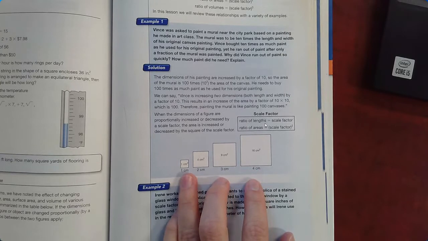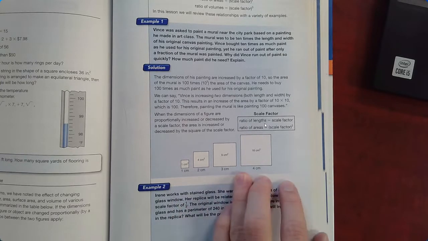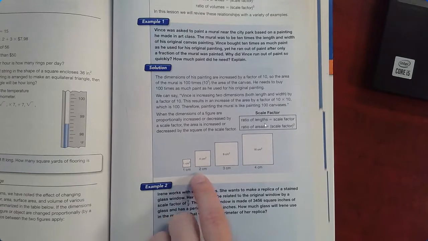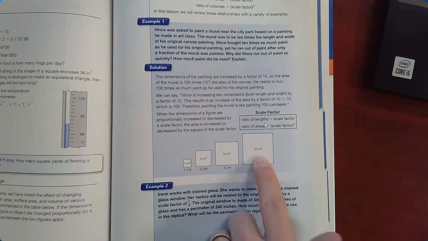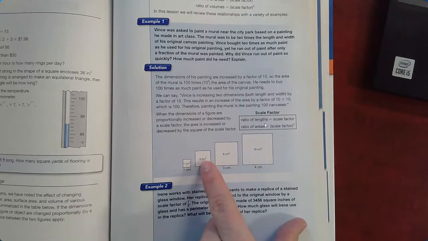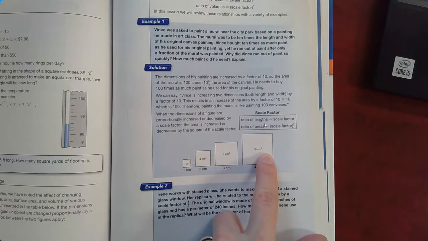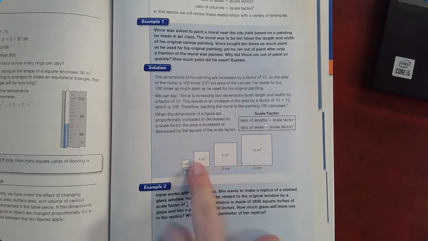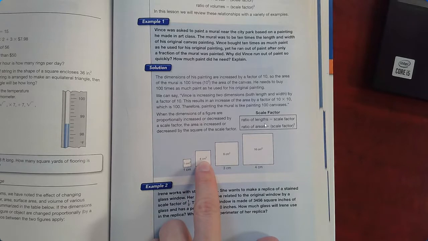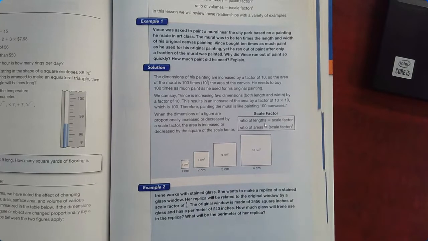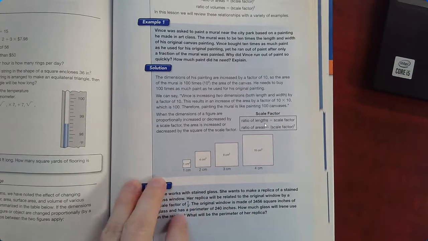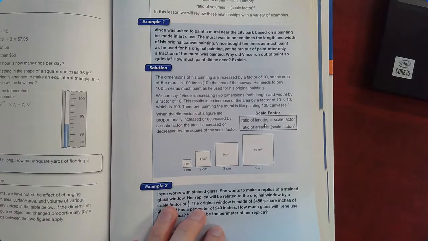Okay, so here we have a bunch of squares. And as the numbers are going up by 1 over here, we're seeing that these numbers are going up exponentially. Okay, so 2 squared, 3 squared, 4 squared. What do we think the next one's going to be? 5 squared. Okay, so that is going to be an exponential growth.